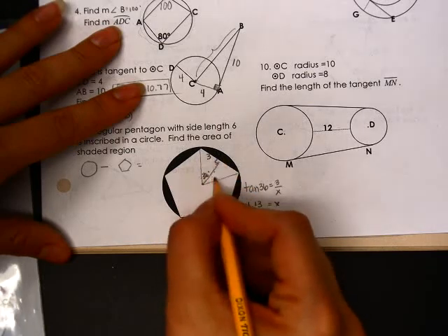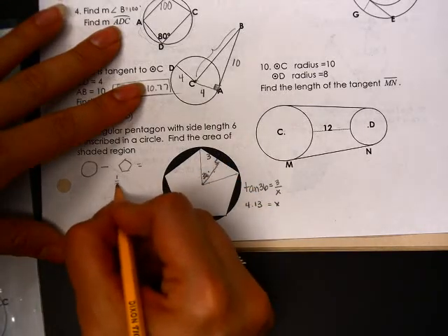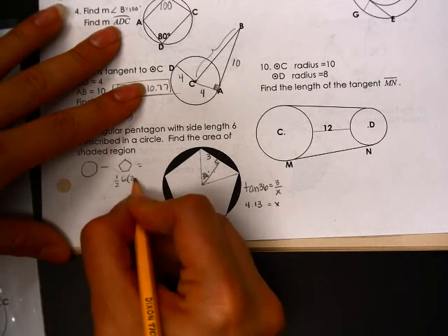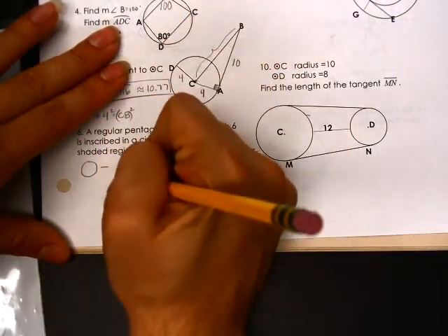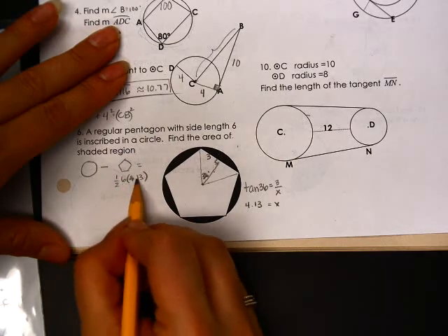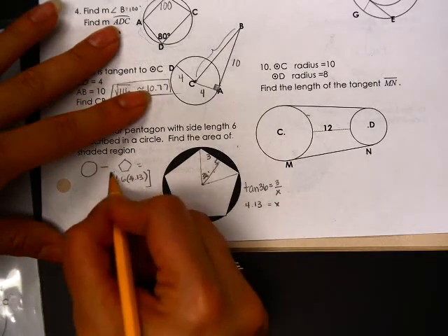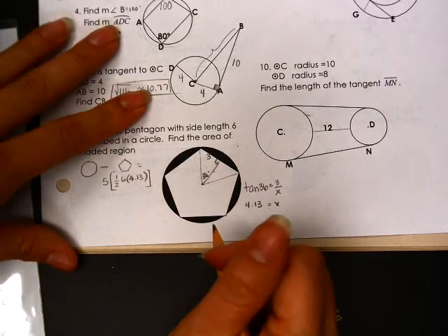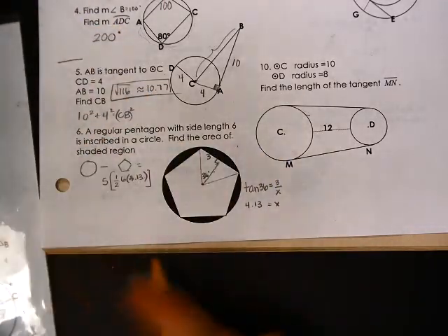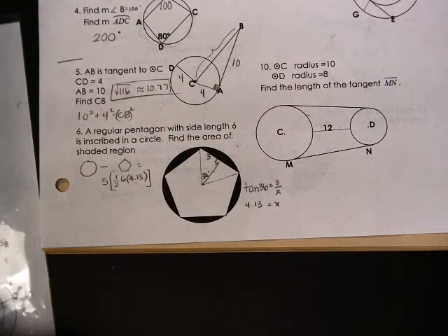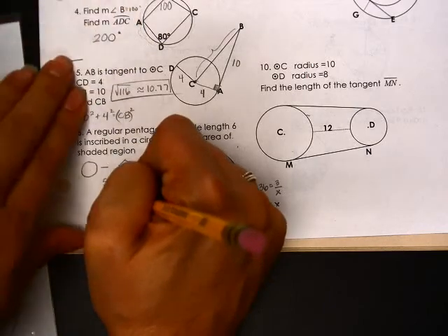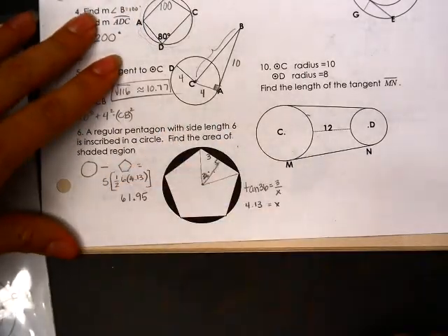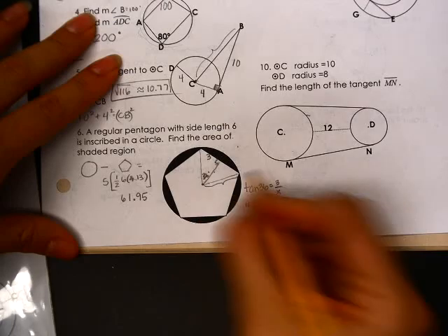So for the area of my pentagon, I would have 1/2 of 6 times 3.13. Is that what I said? Nope, 4.13. 1/2 of base times height, and then of course I would want 5 of those. So when I do all of that mess, what do I get? I don't know. 3 times 4.13 times 5 is 61.95. Now for the circle I need this.